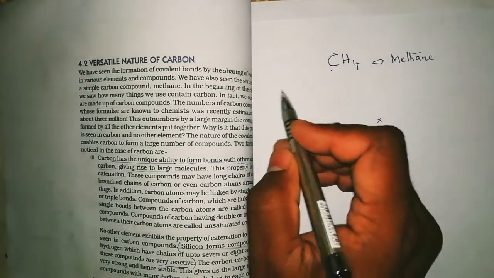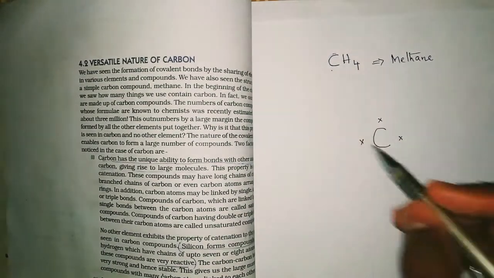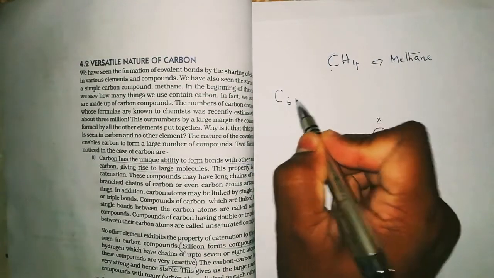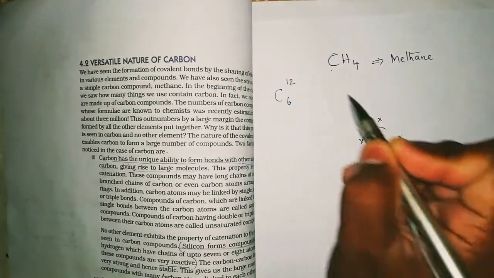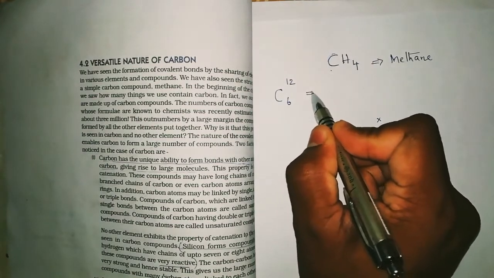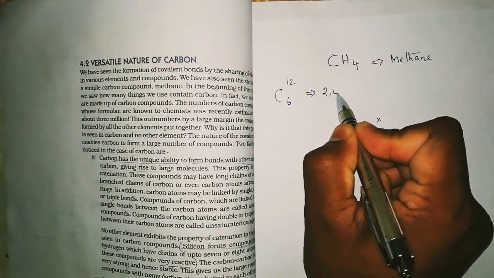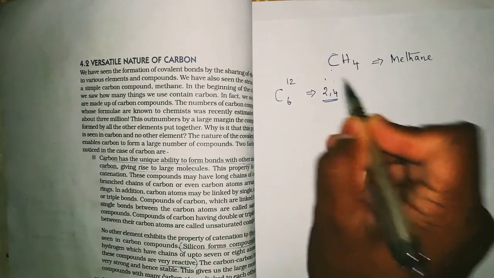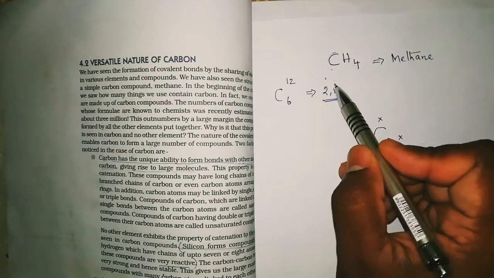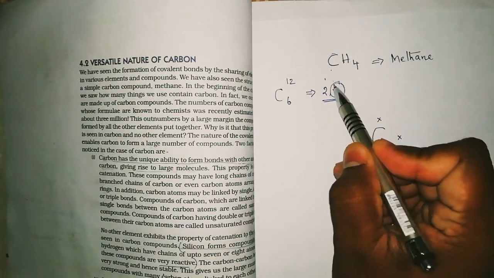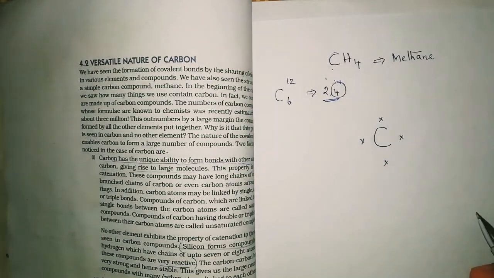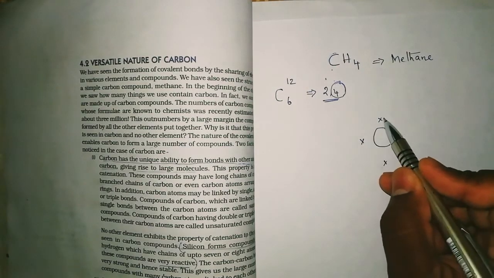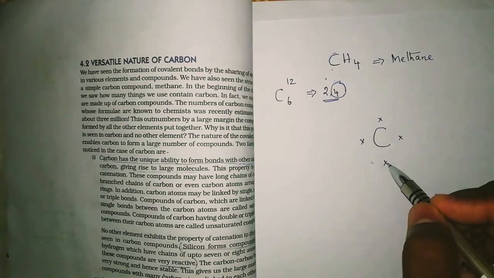Those who cannot understand this, please try to understand. Carbon's atomic number is 6 and atomic mass is 12, so the electronic configuration of carbon is 2, 4. It means the first shell has 2 and the second shell has 4. Only the last shell takes part in the chemical reaction. So carbon has 4 electrons in the last shell, and these are the valence electrons of carbon.